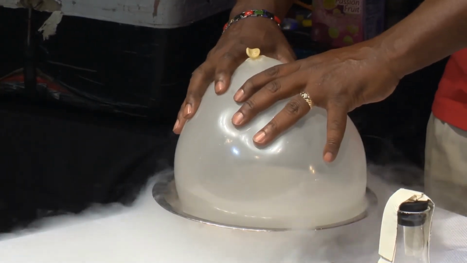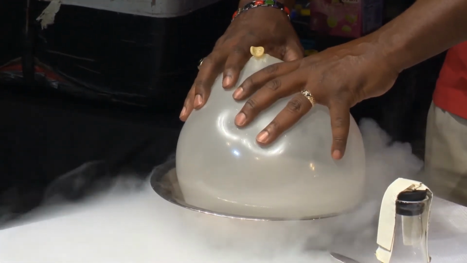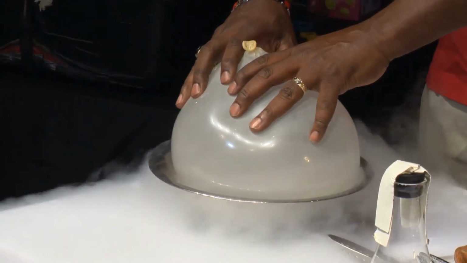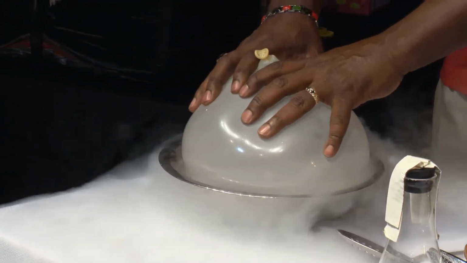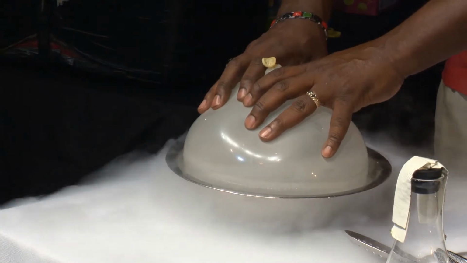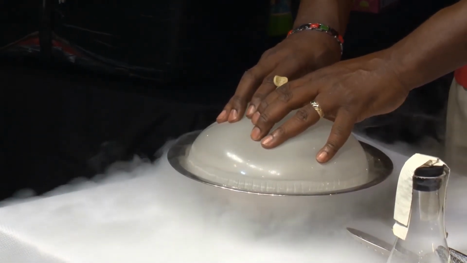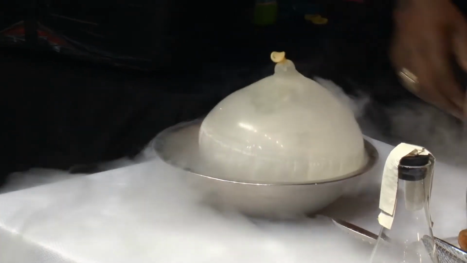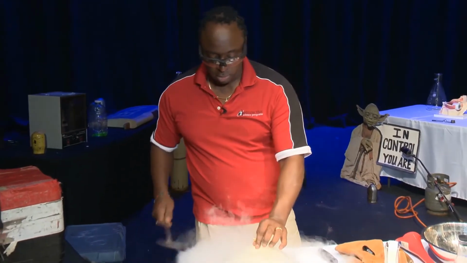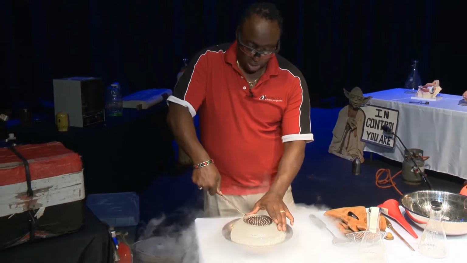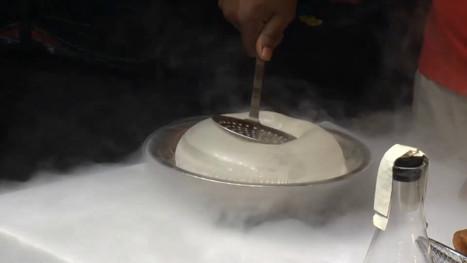The air in the balloon is curling up, trying to keep its heat, so the whole balloon is getting smaller. This gives us an idea that as things get cold, they contract, they get closer together. So notice it looks like a Hershey's Kiss. I'm going to keep pushing down with my spoon so we don't get our hands in it.